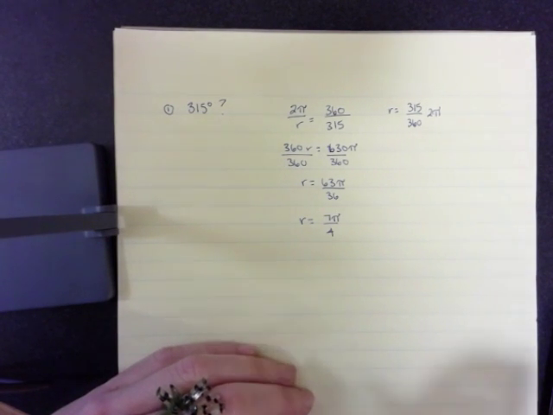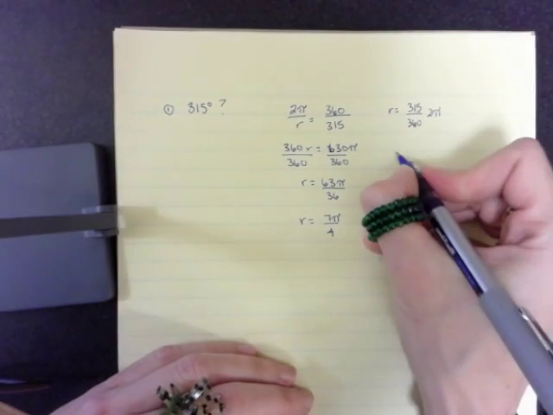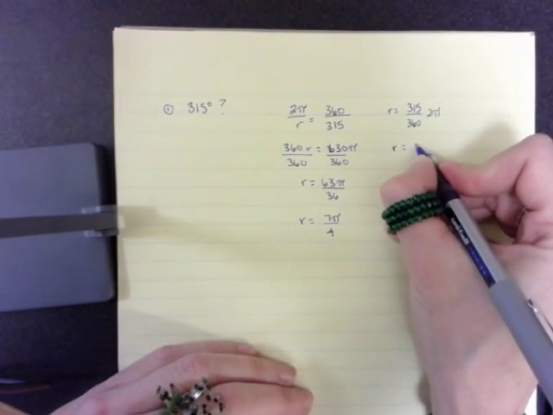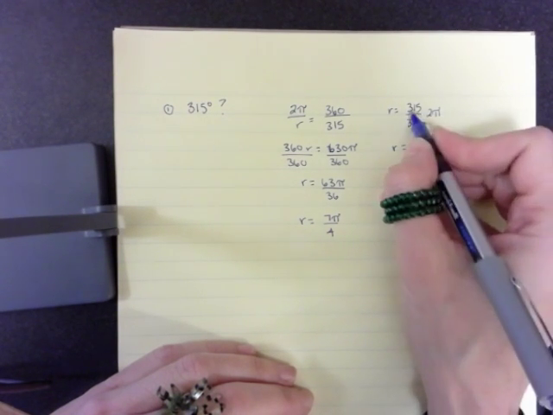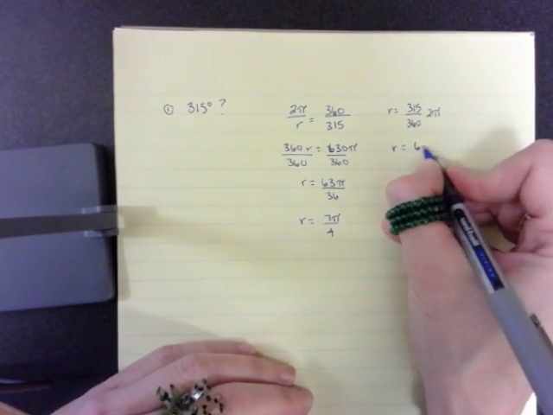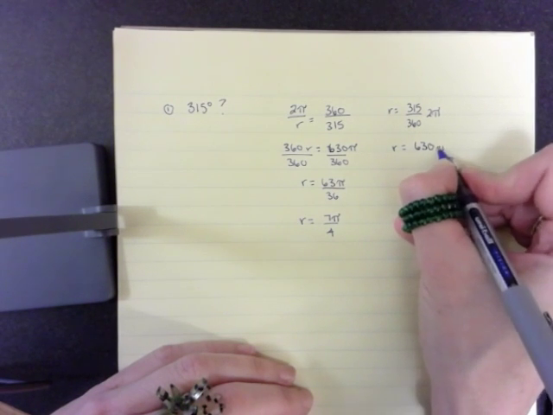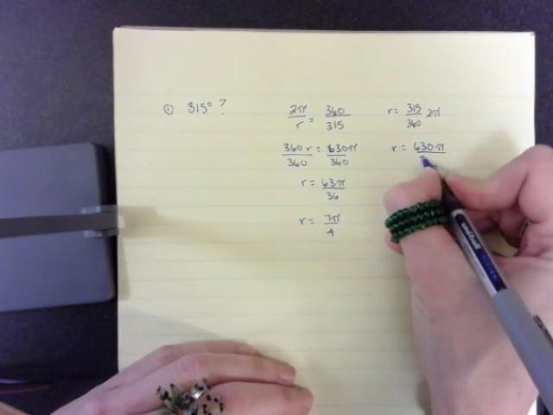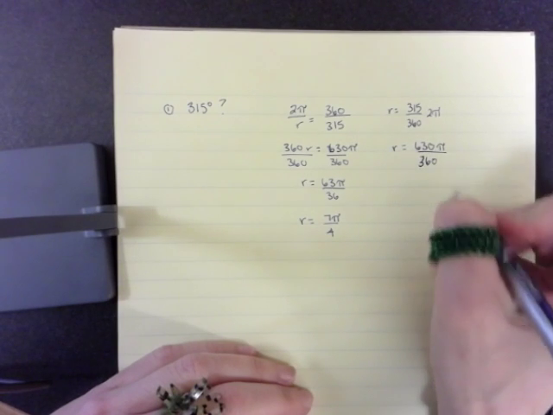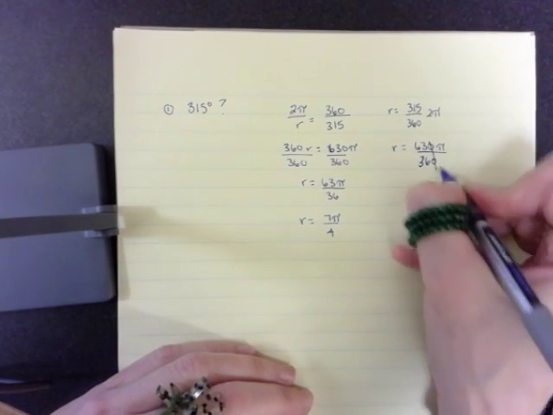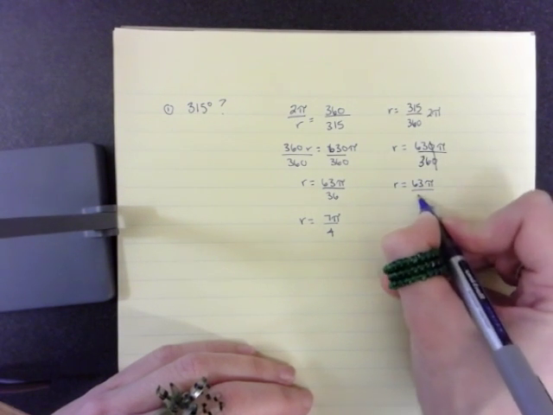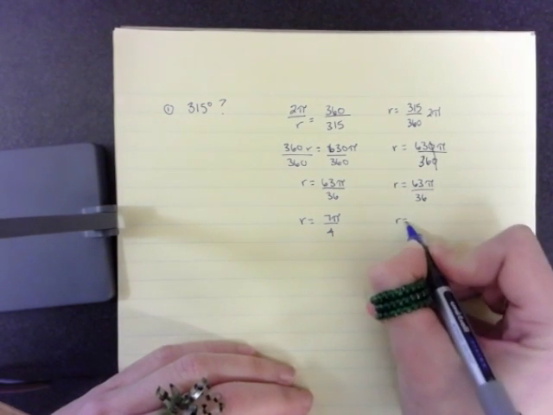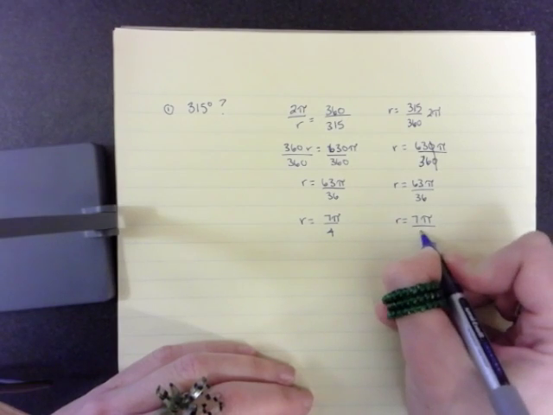Okay, so I'm going to talk to you about how we can check that as well, but let's go and do Jared's way. R equals 315 over 360 times 2 pi. So we can say that again, this is 630 pi over 360. And this can simplify to R equals 63 pi over 36. And again, we have 7 pi over 4.